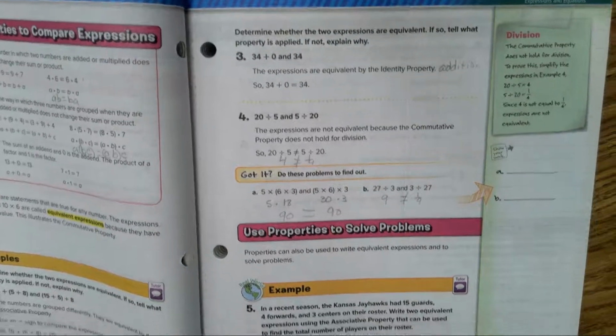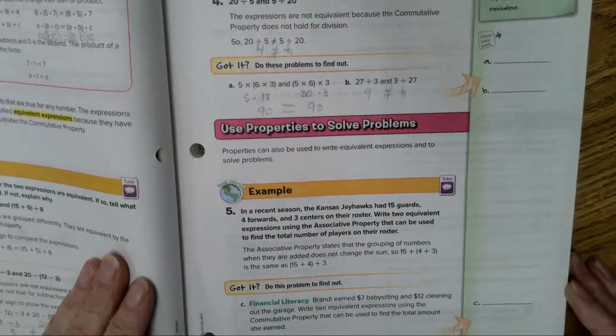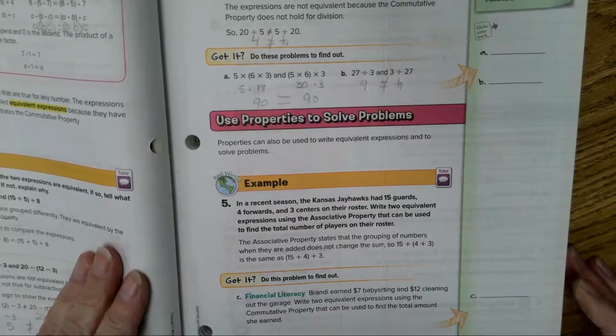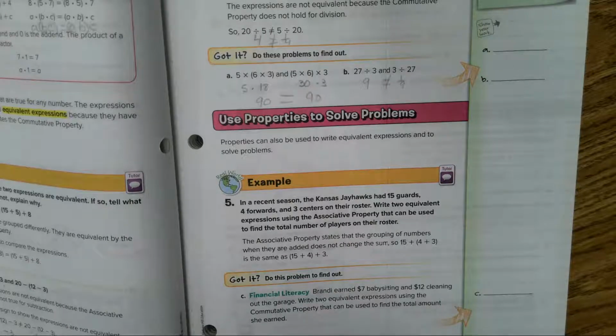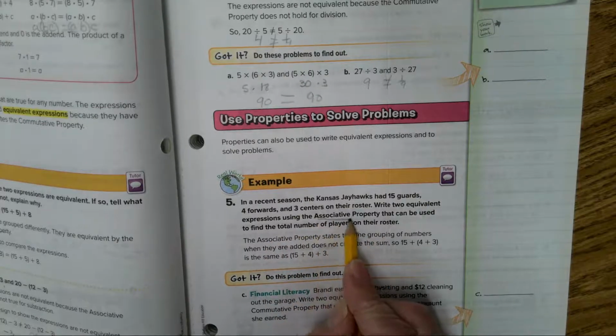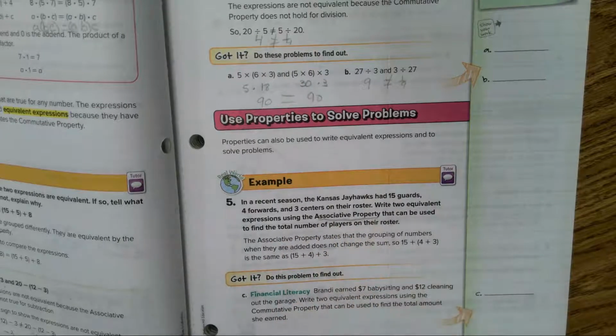Now it says here, use properties to solve problems, word problems. Properties can also be used to write equivalent expressions and to solve problems. In a recent season, the Kansas Jayhawks had 15 guards, 4 forwards, and 3 centers on their roster. Write 2 equivalent expressions using the associative property, the grouping property, that can be used to find the total number of players on their roster.